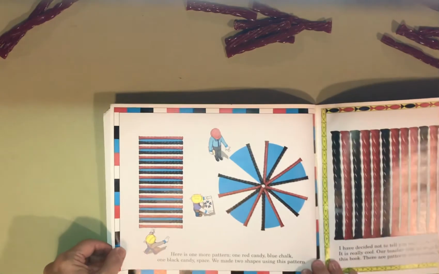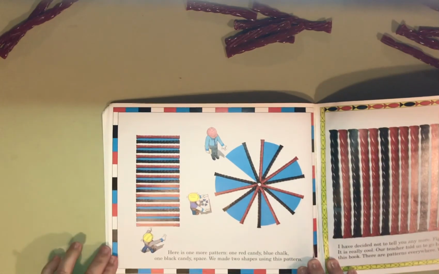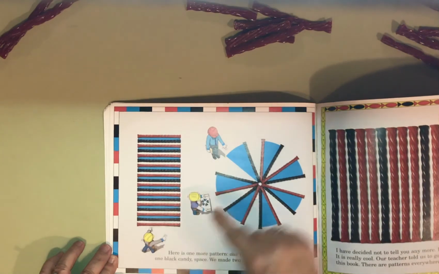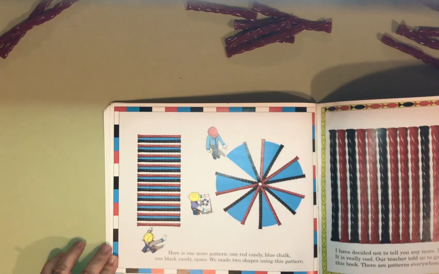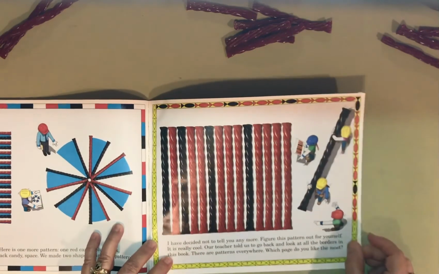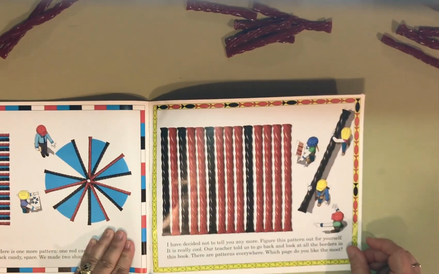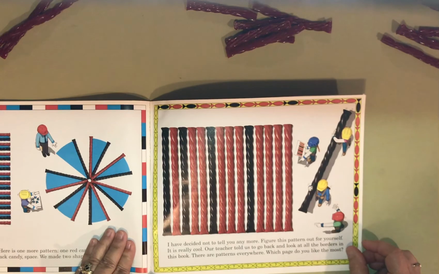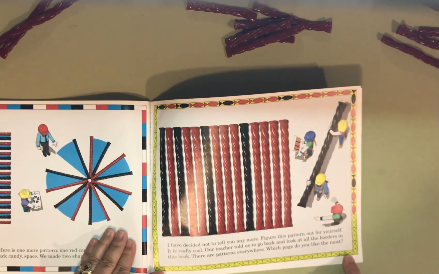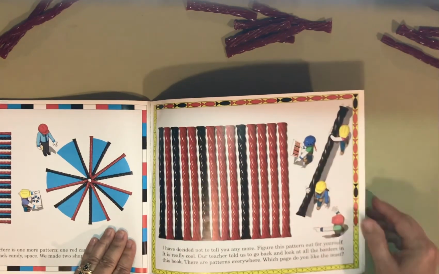Here is one more pattern. 1 red candy, blue chalk, 1 black candy, space. We made 2 shapes using this pattern, here and this way. I have decided not to tell you anymore. Figure this pattern out for yourself. It is really cool. Our teacher told us to go back and look at all the borders in this book. There are patterns everywhere. Which page do you like the most?